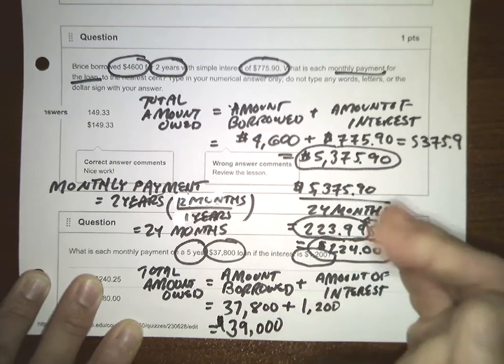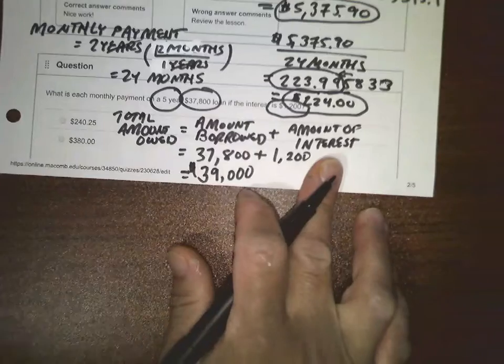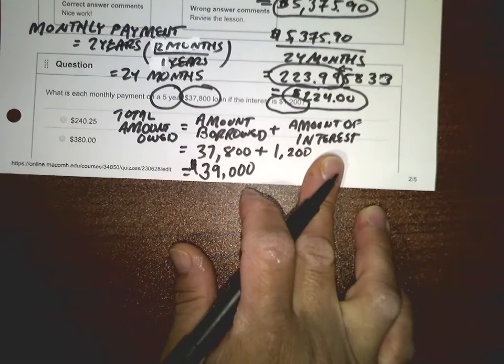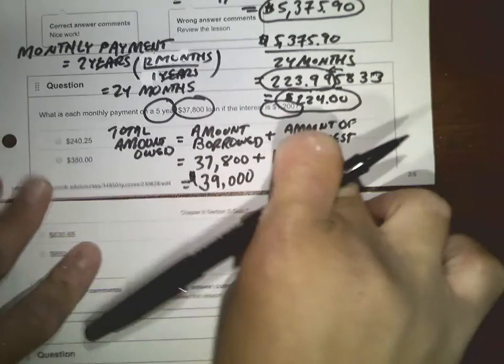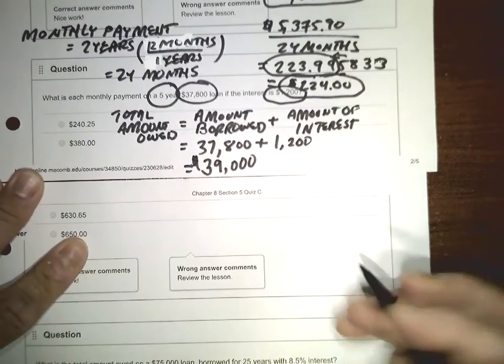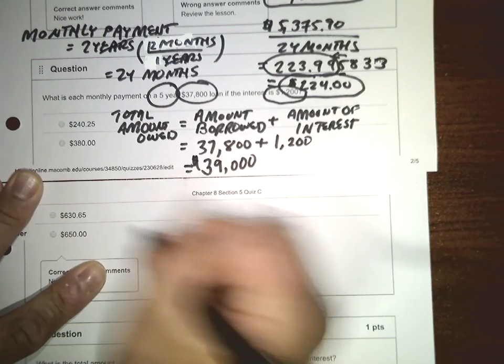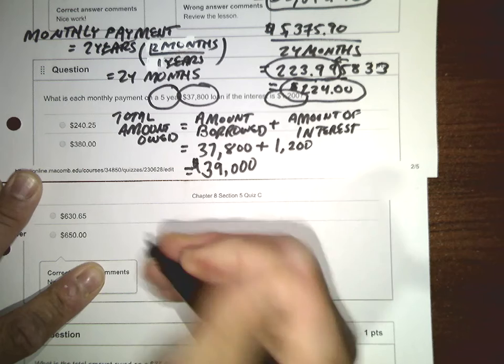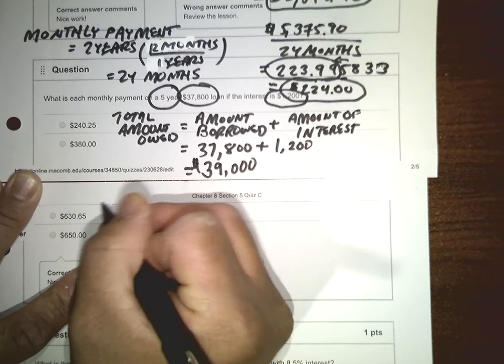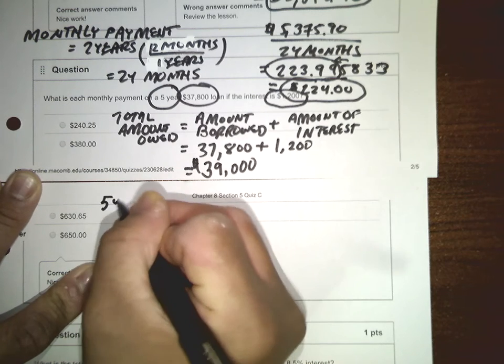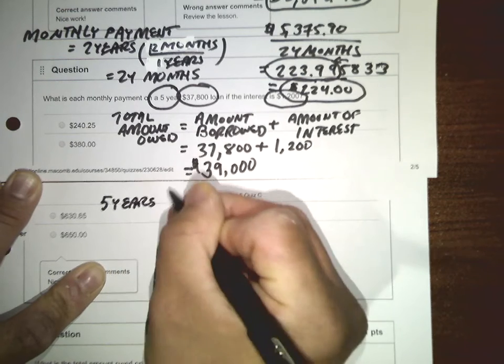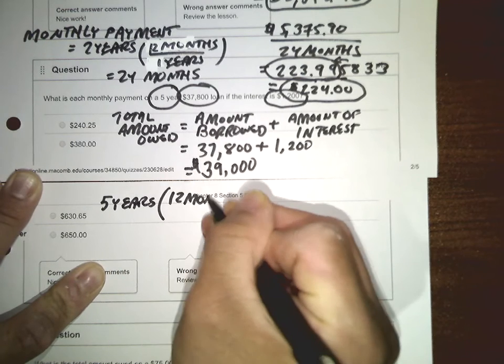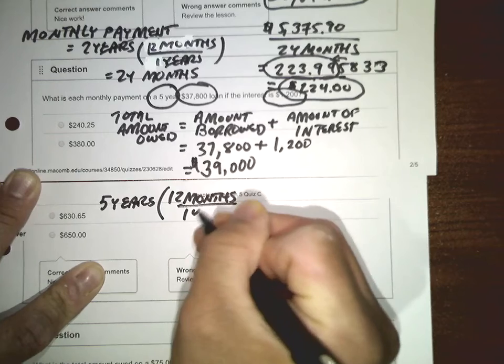$39,000. All right, now I need to figure out what the monthly payment would be. So I know that the number of years would be 5 years. And again, there are 12 months in 1 year.